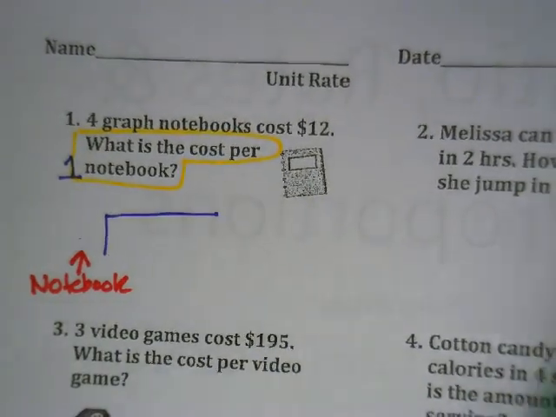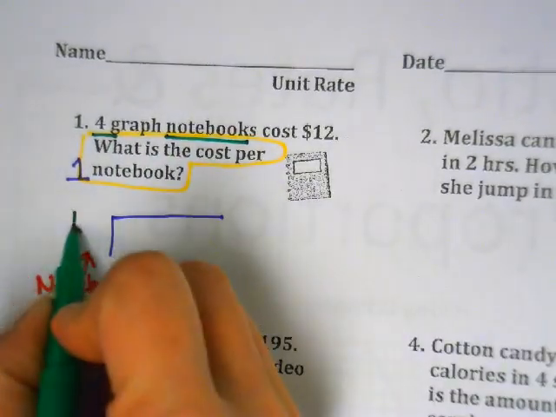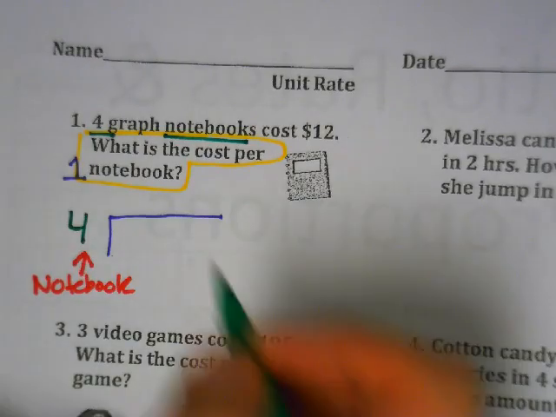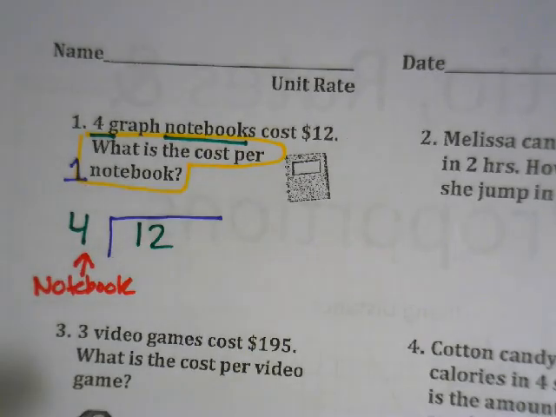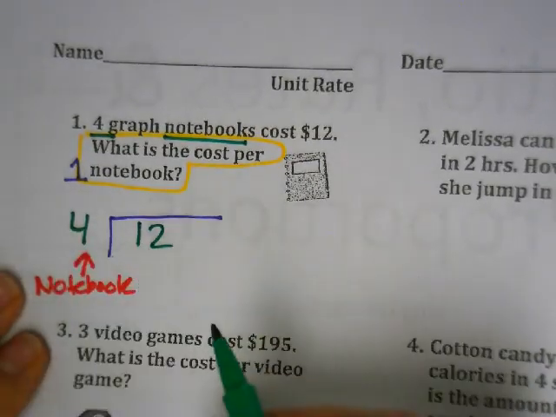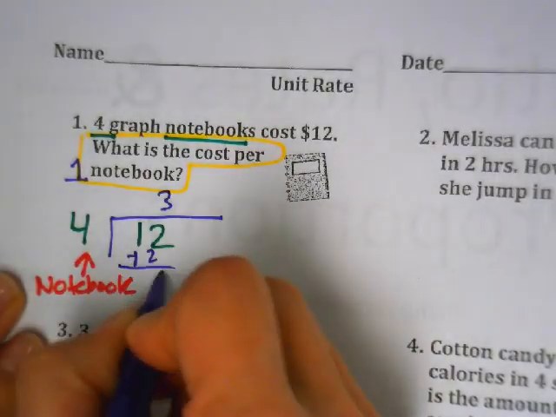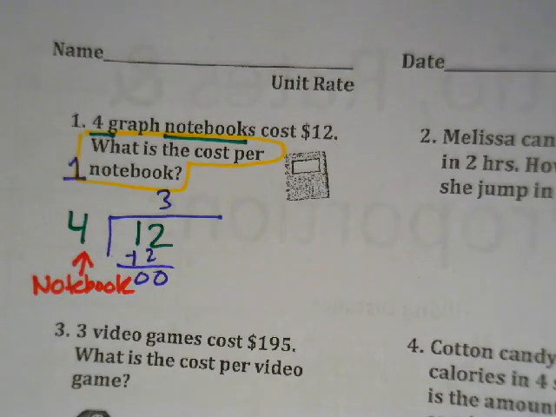Okay. So, because it's 4 notebooks, that means that the 4 goes outside. What's the other number? 12. That goes inside. So sometimes the bigger number goes outside. So don't always say it's a smaller number. Now, how many times does 4 go into 12? 3. Now, our answer is 3. Our answer is 3, right? But 3, what does 3 mean? Well, what are you solving for? $3 per notebook. Dude, I love it.